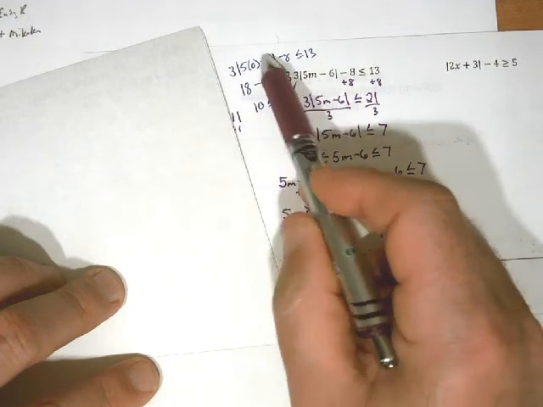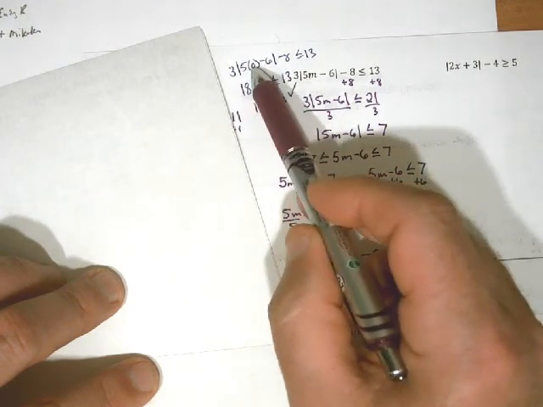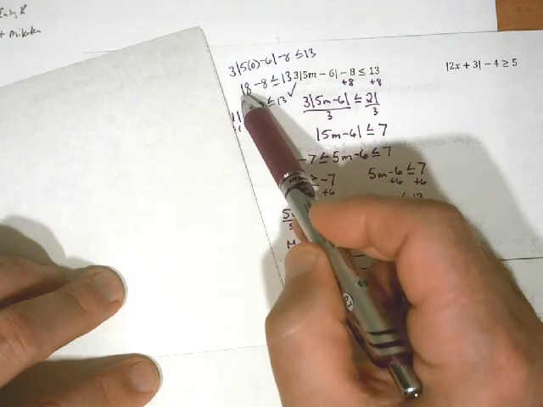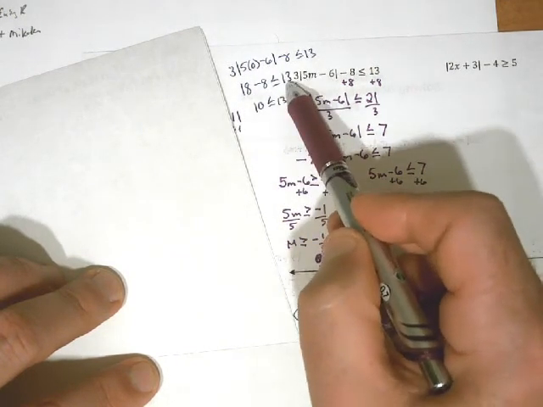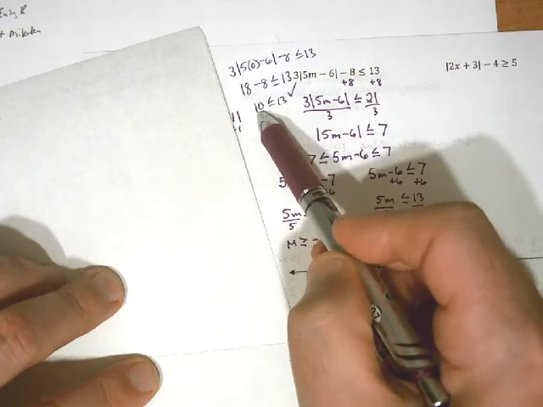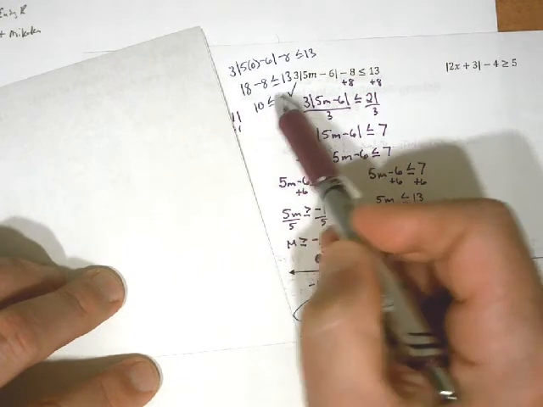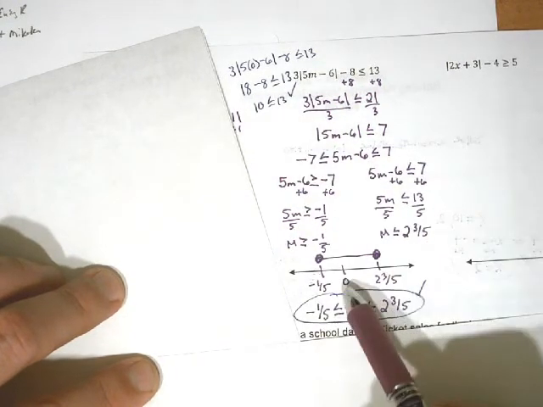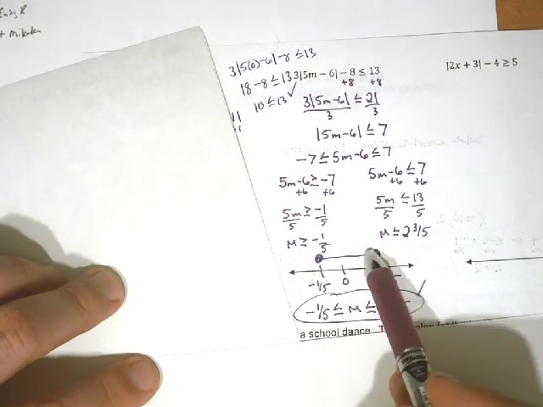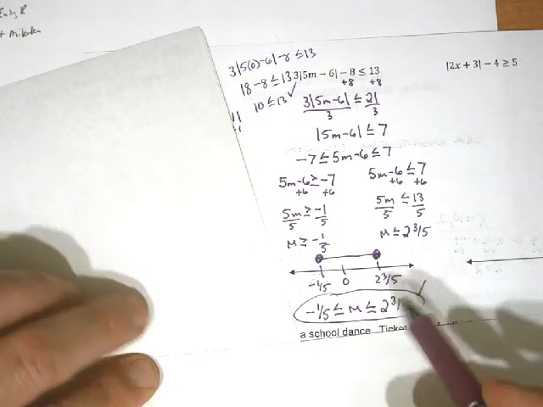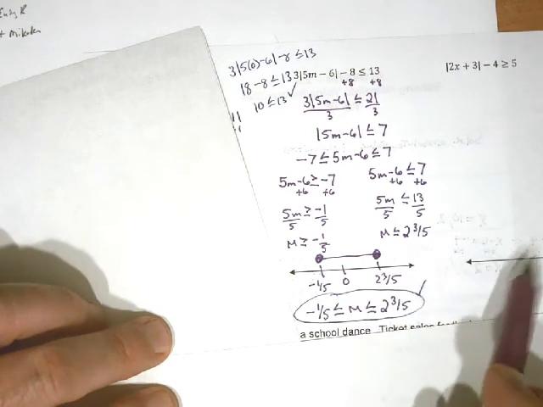So we get 3 times the absolute value of minus 6, which turns out to be a positive 6. So 6 times 3 is 18. Then we subtract 8 from it, less than or equal to 13. When you subtract 8, 10 is less than or equal to 13. This is a correct statement. So yes, 0 is one of our correct answers, which it should be because it's in our range.